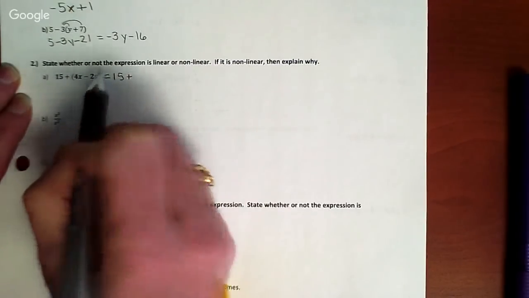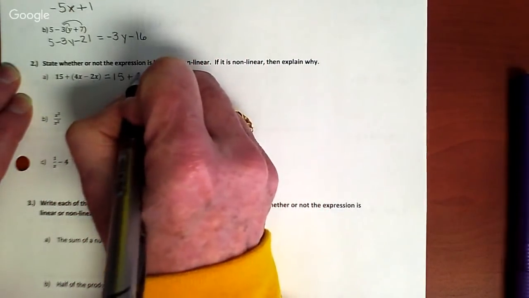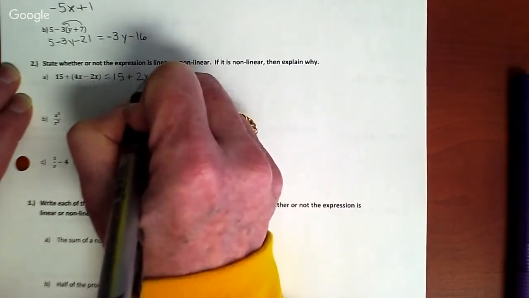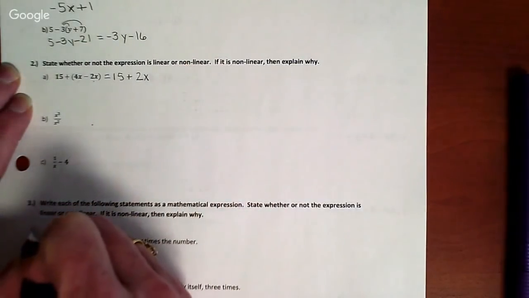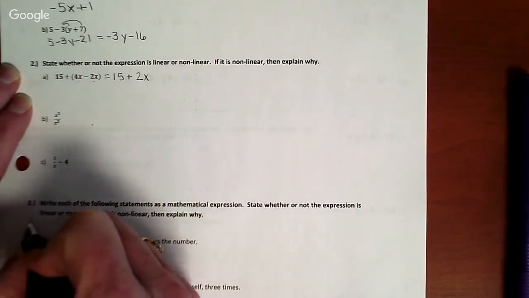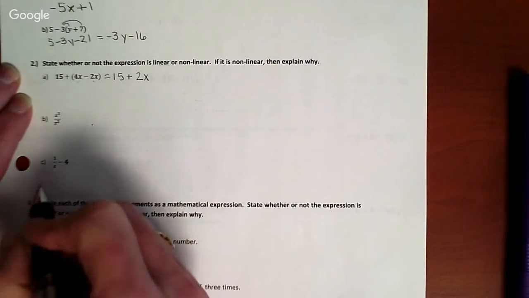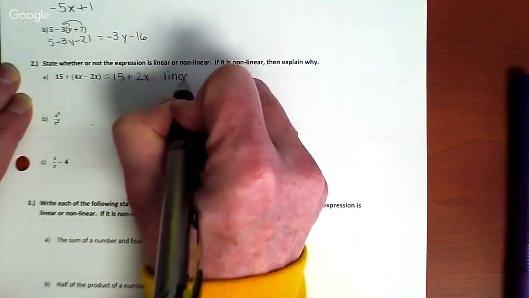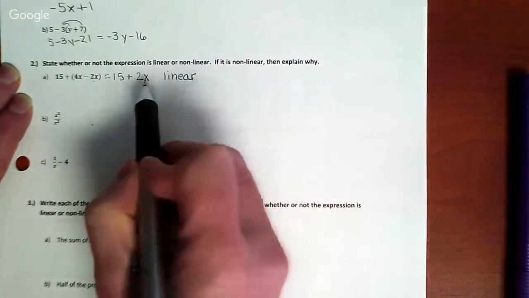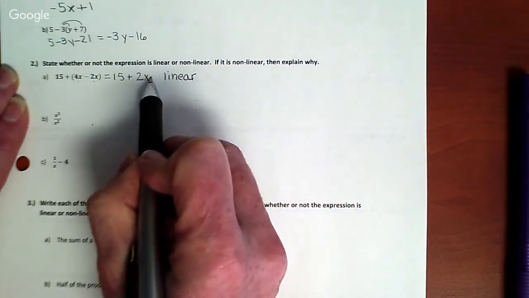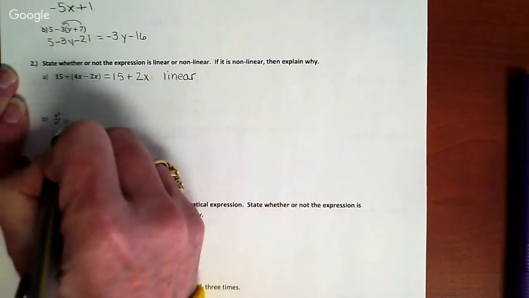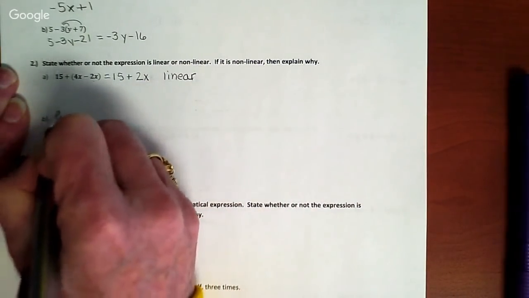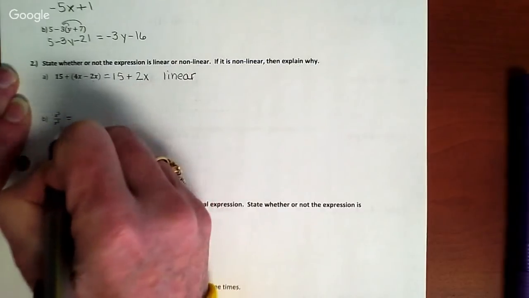So 4x minus 2x is 2x. Okay. And to state this, this is linear. My exponent on my x is 1. Here, I have x to the third divided by x squared.